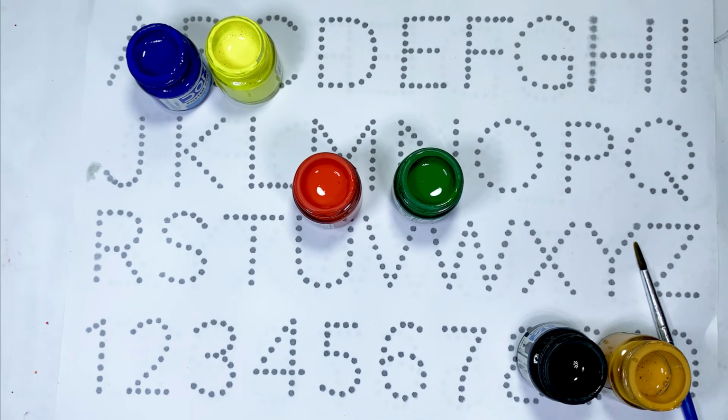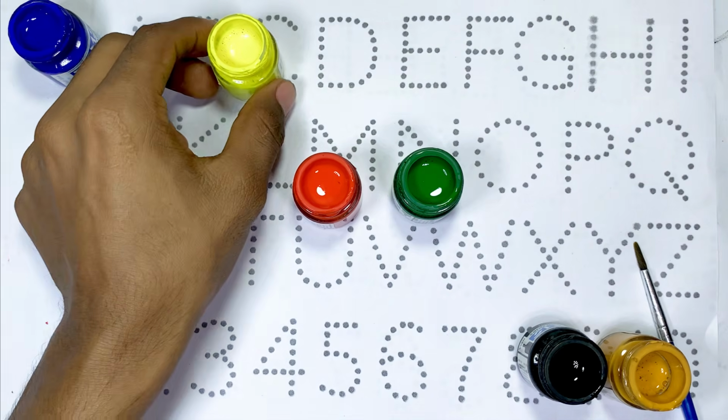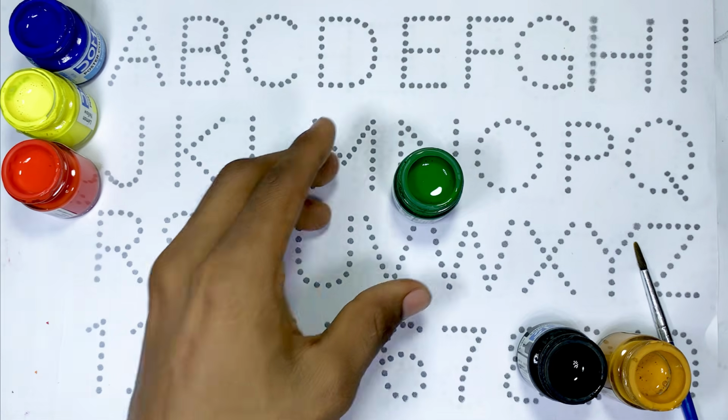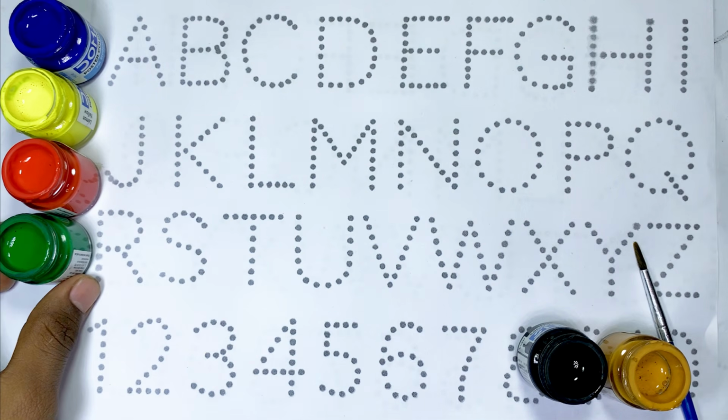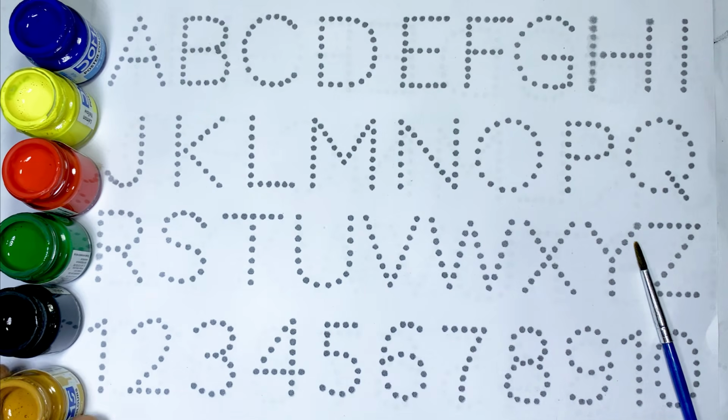Today we will learn and draw capital letters, alphabets A to Z, and numbers 1 to 10. So kids, let's learn the names of the colors. Blue color, yellow color, red color, green color, black color and yellow ochre color.